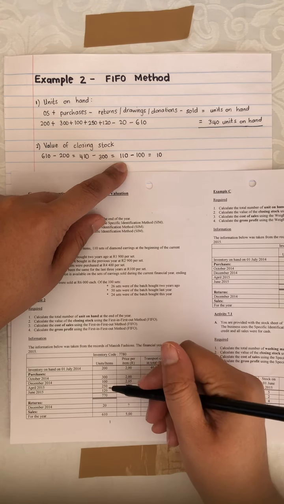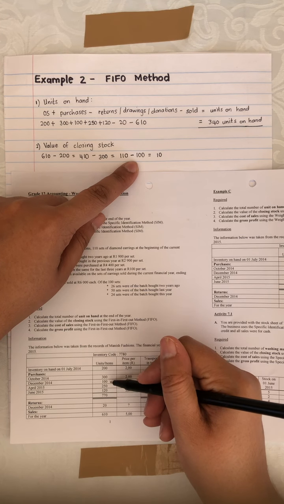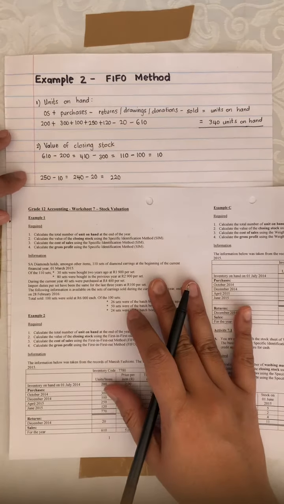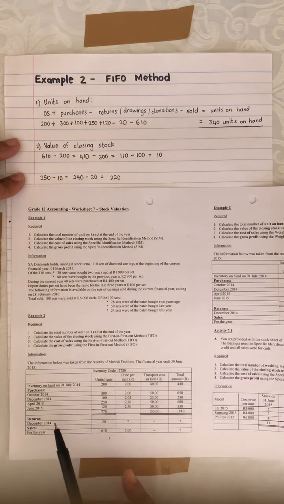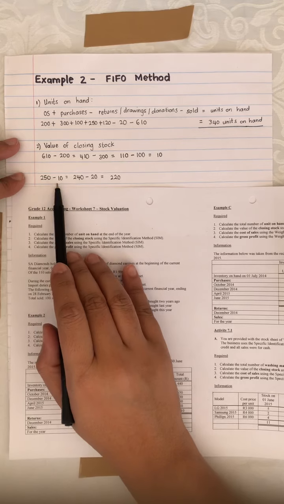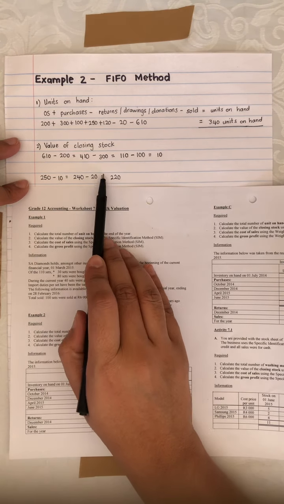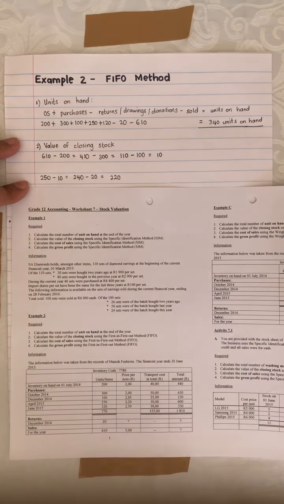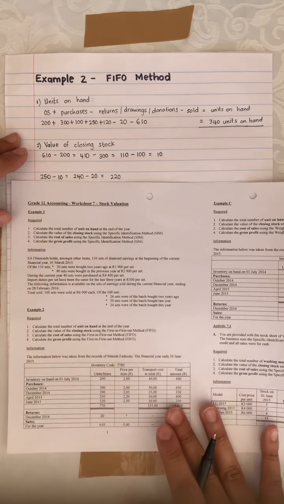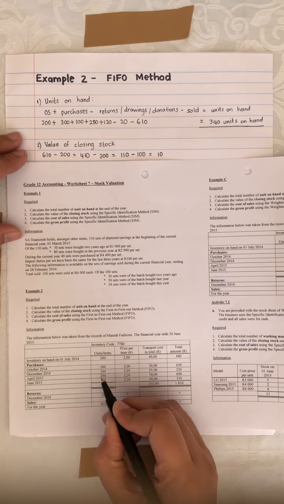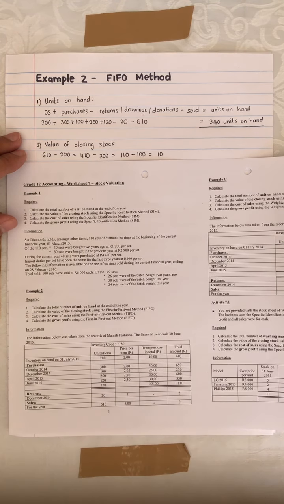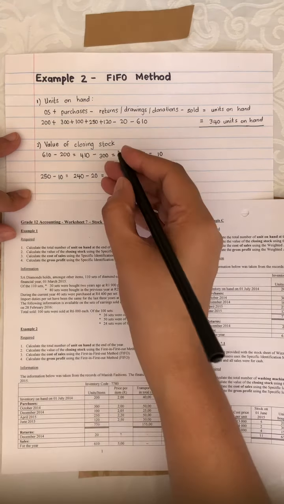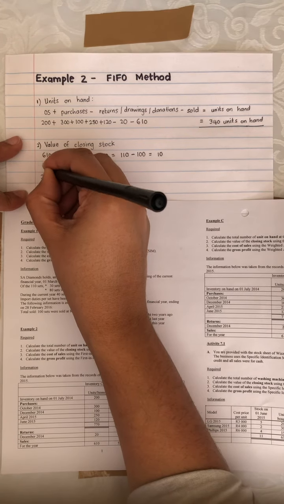Of the 110 that came from the December purchases, we are still left with 10 units that we have to sell. That 10 units can come from our April purchases. That's why we take off the 10 there. And then don't forget, we also need to take off our returns. So in April 2015, of the 250 units, we are still left with 220 units. And then obviously, this is from April. I'm just going to write this here, April.